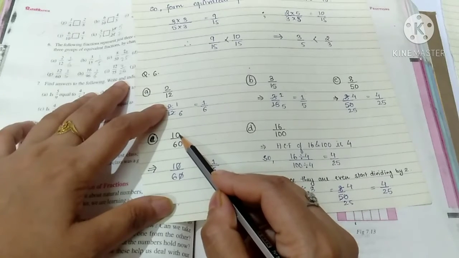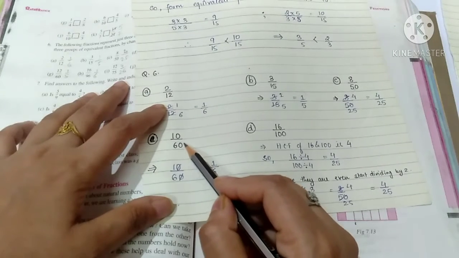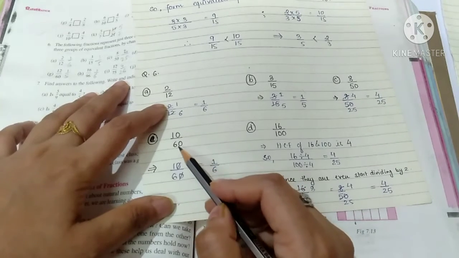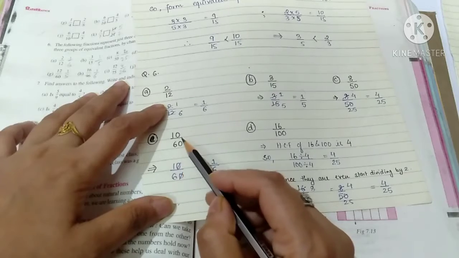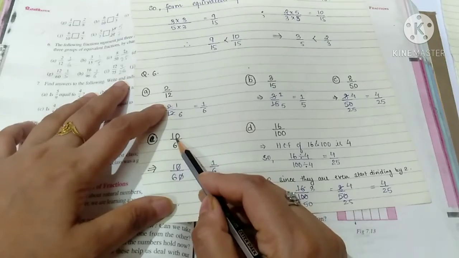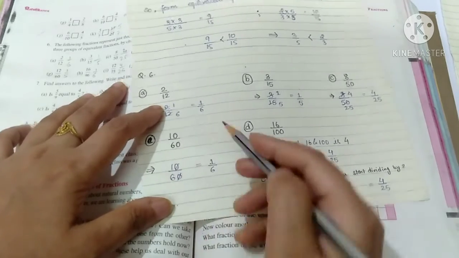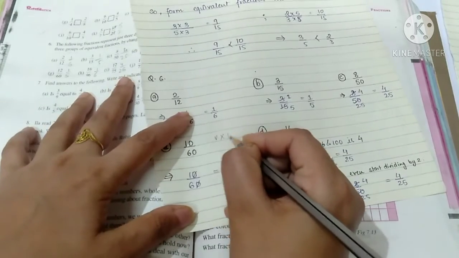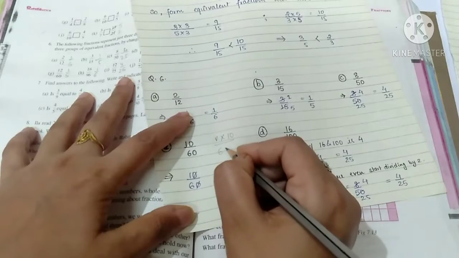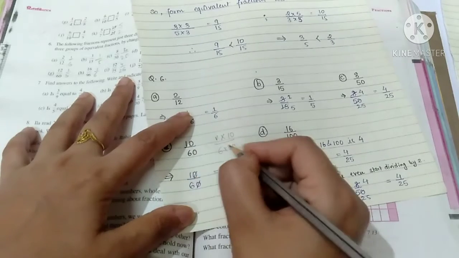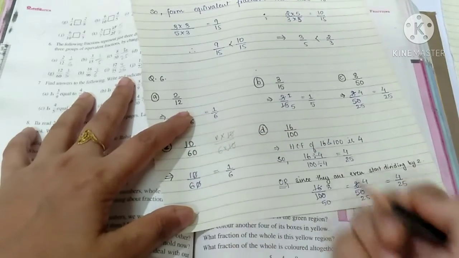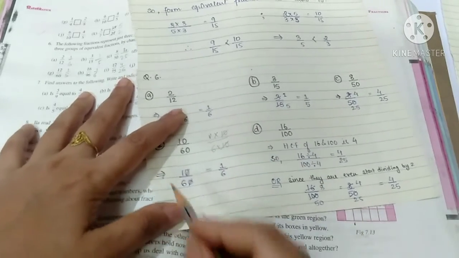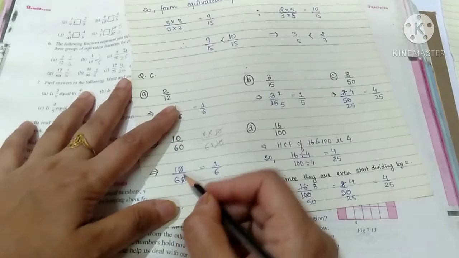You have to see over here that both the numerator and the denominator have zeros. If in the numerator and denominator there are zeros, then we can cancel only the zeros. Because 10 means 1 into 10, and 60 means 6 into 10. Cancelling the zeros means that we are cancelling 10 by 10. So what will remain over here? 1 upon 6. So this is a trick that you have to use.